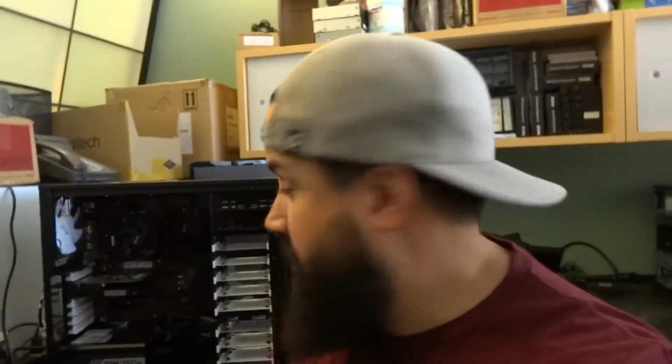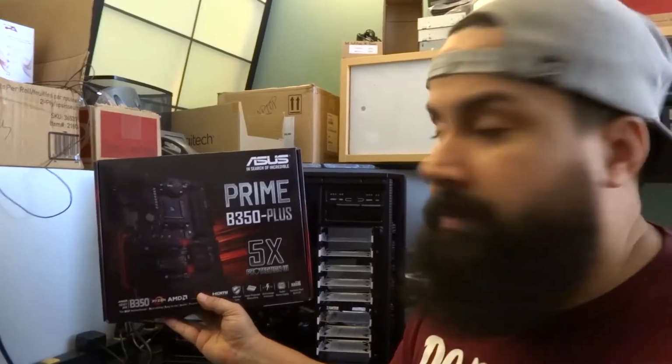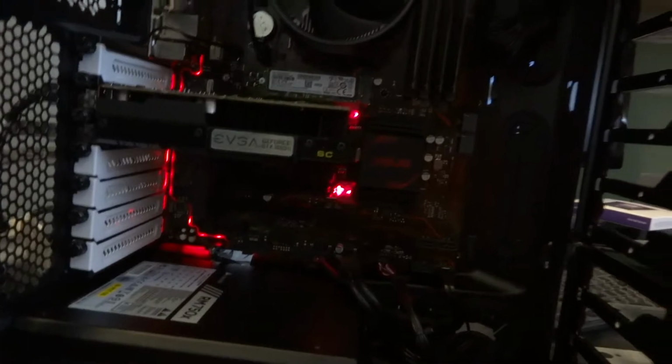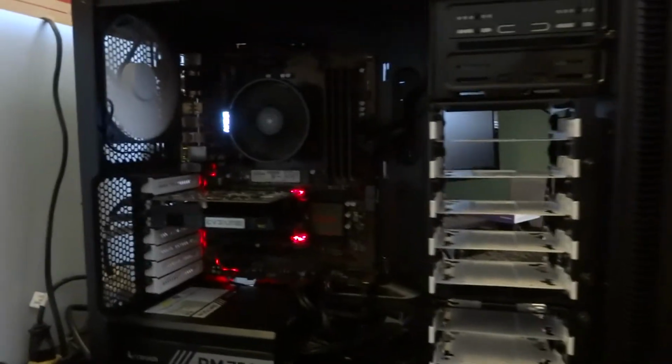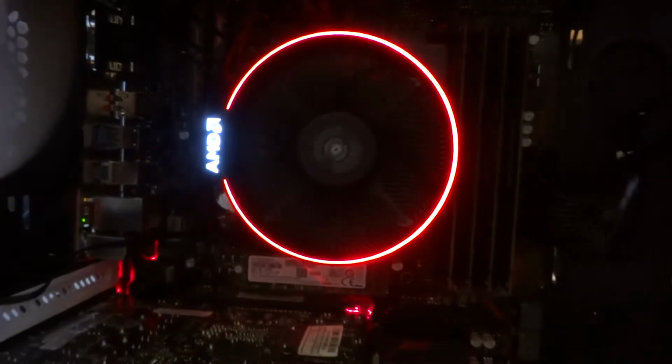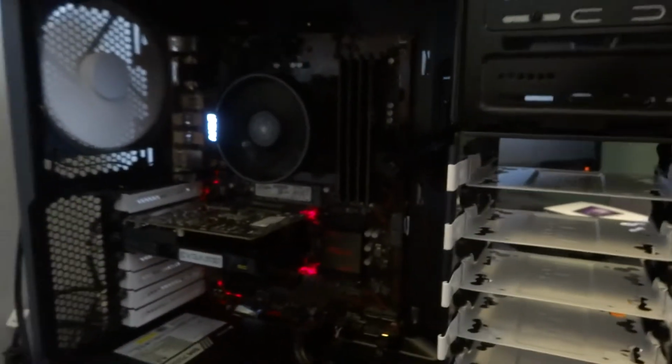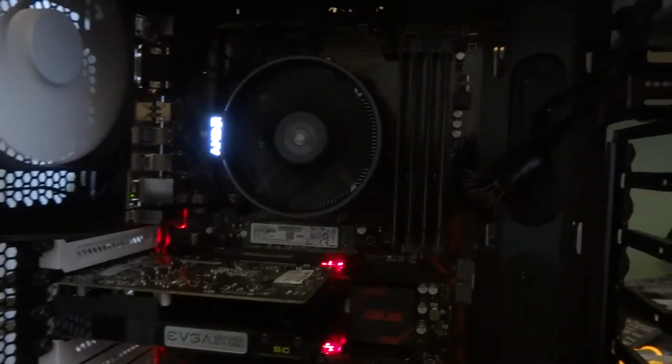Alright, so this is the ASUS Prime B350 Plus motherboard, number 2. We're gonna go ahead and power it up. I'm not gonna do a BIOS update starting off, so the motherboard's lighting up. That's a good sign. Let's fire it up. See if it posts. This is the boot up sequence. You get the AMD light right here, which is kind of nice, and then you get this red ring, so that normally will start to tell you that it's doing its post checkup.